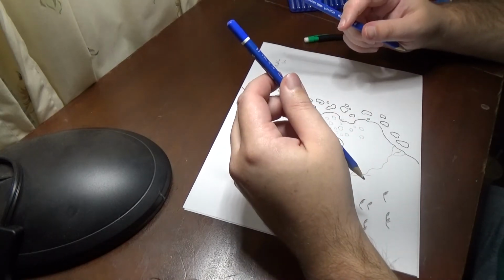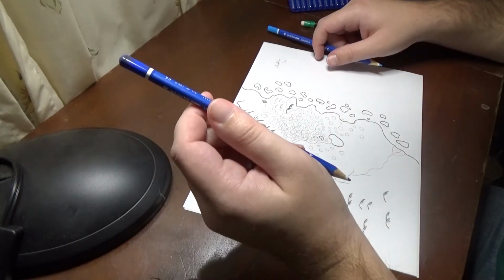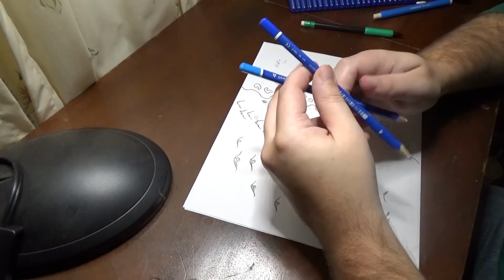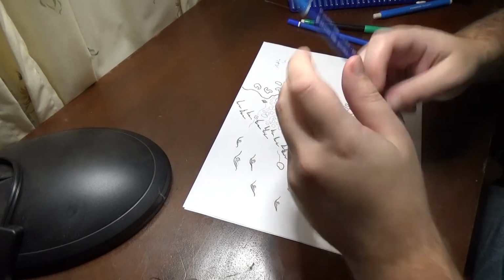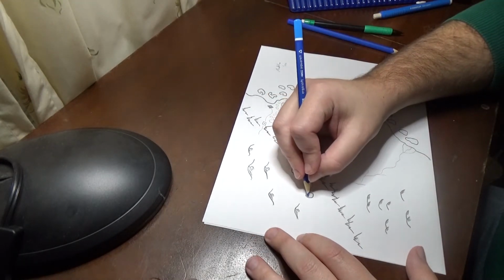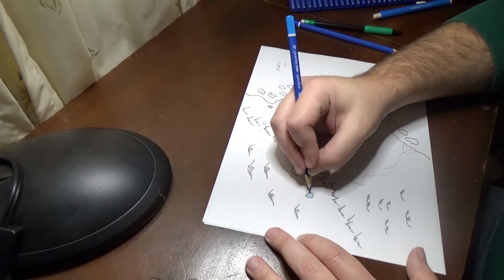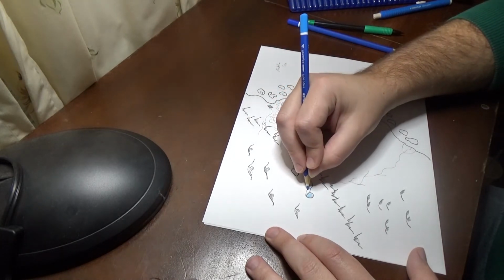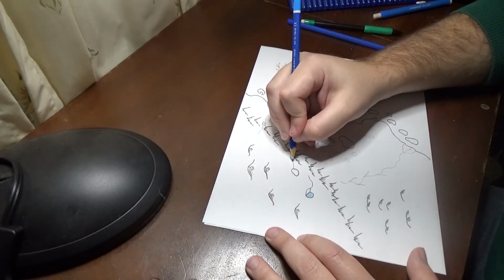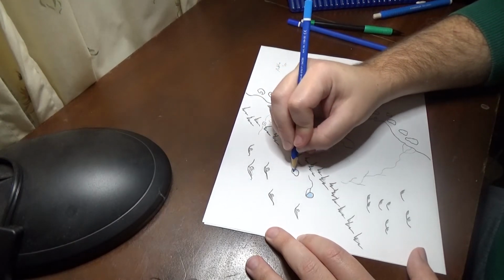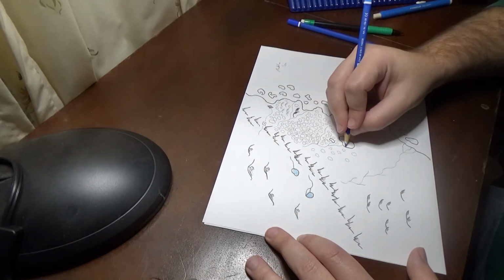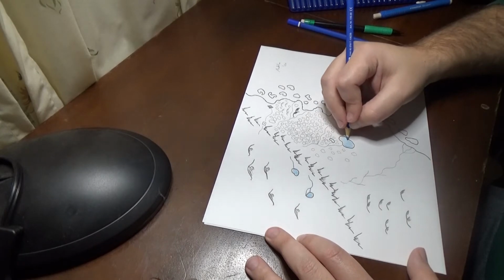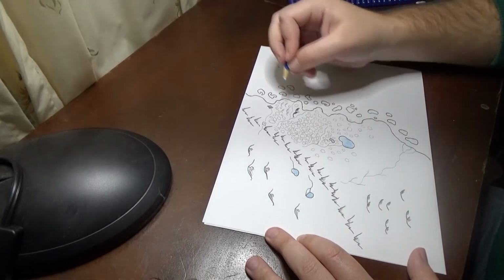So what we're going to do is we're going to use this one for rivers and lakes, and this one for the ocean. Actually, no, let's change that around. So we're going to use this one, the lighter one, for rivers and lakes. So that's one river. There we go. Oh boy.